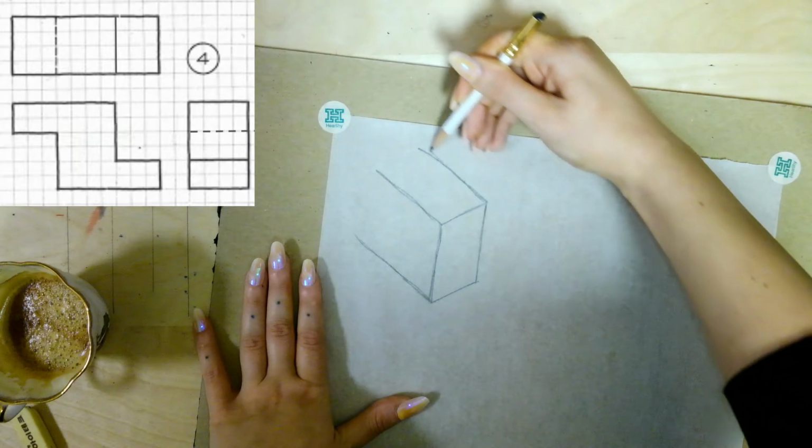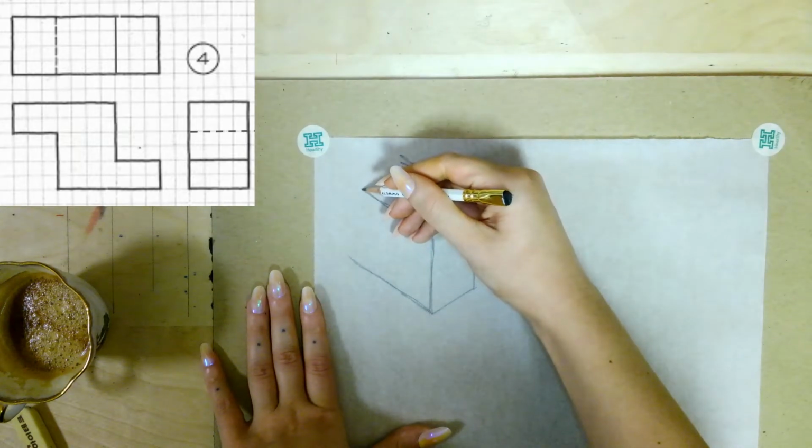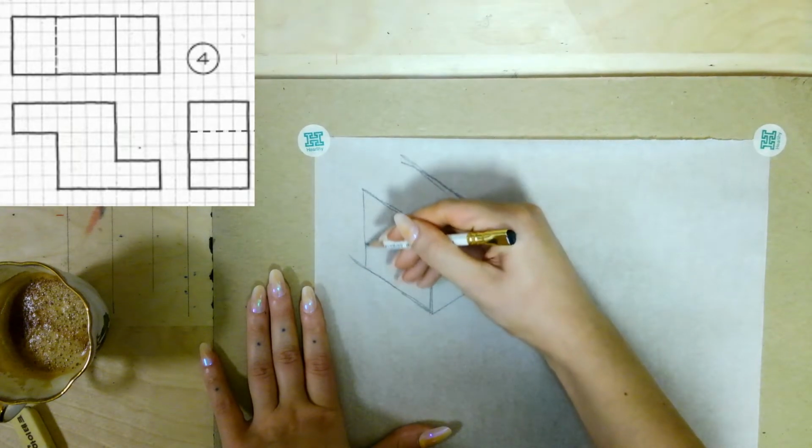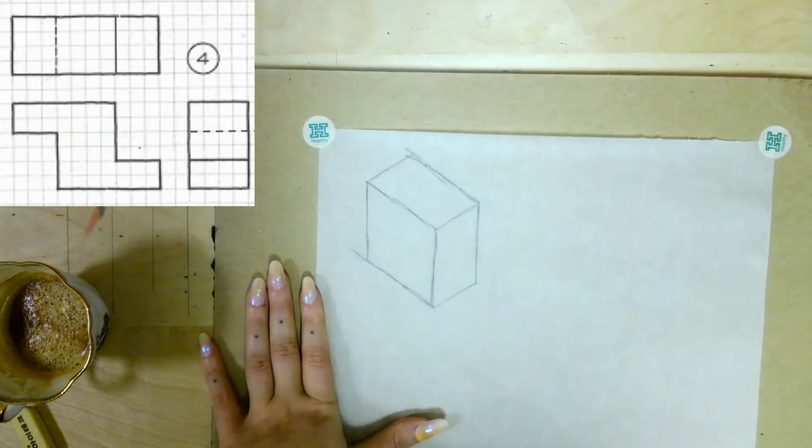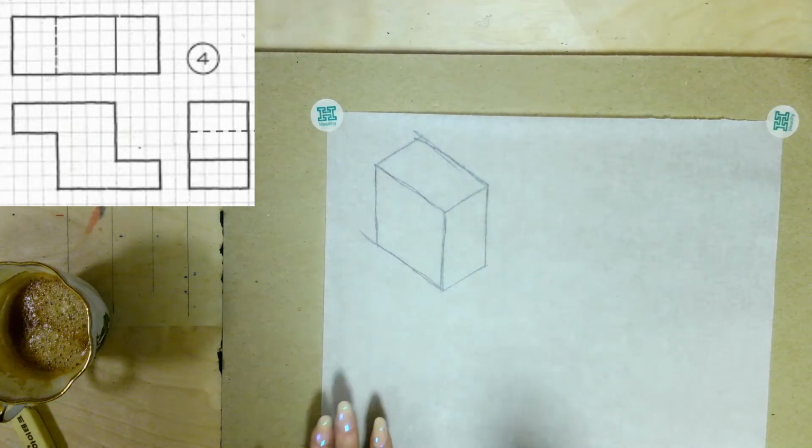And it does take practice to be able to eyeball angles and keep them parallel. But that's kind of what this class is about.